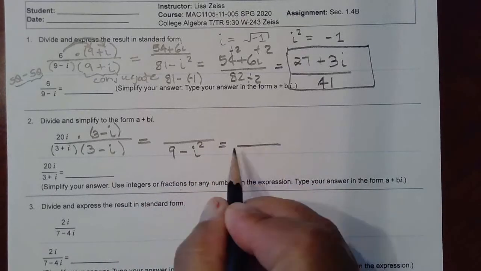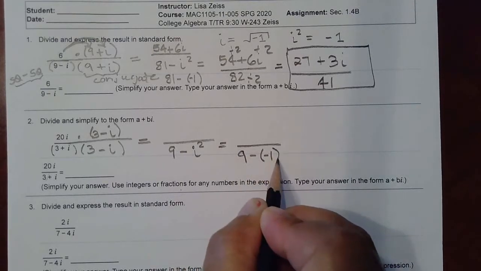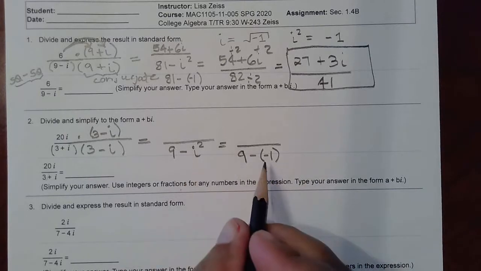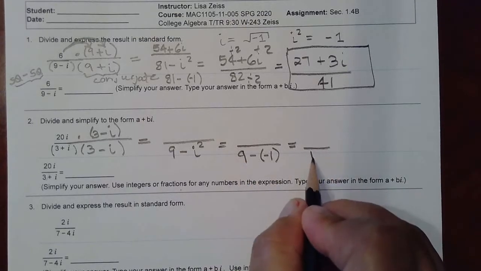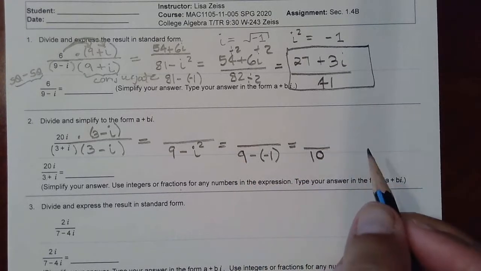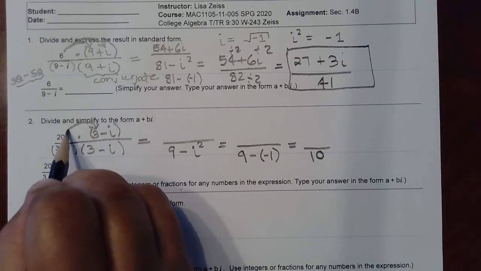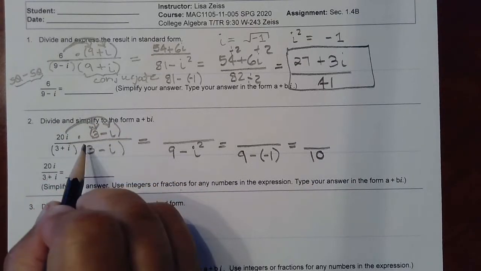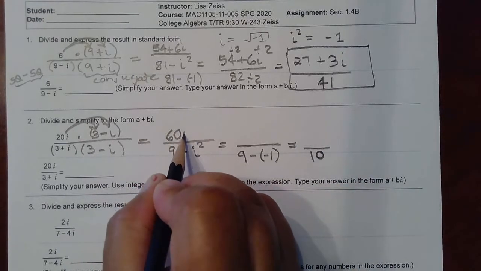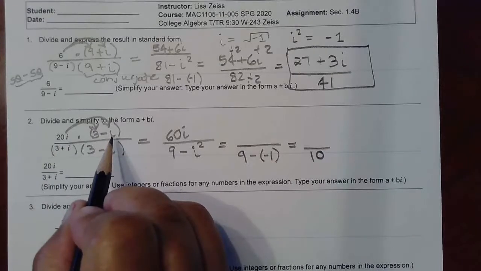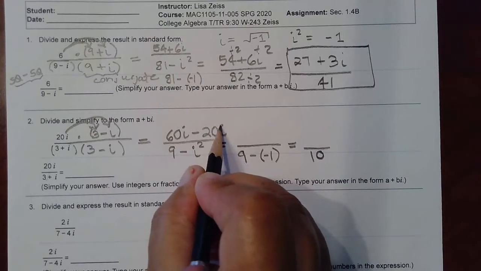Continue working on the bottom until you have a single number. This would be 9 minus i squared, and i squared is defined as negative 1, so this is really 9 plus 1. The bottom ultimately becomes 10. Then going back up to the numerator, I am multiplying 20i, distributing it to each term inside the parentheses. 20i times 3 is 60i, and 20i times negative i is negative 20i squared.